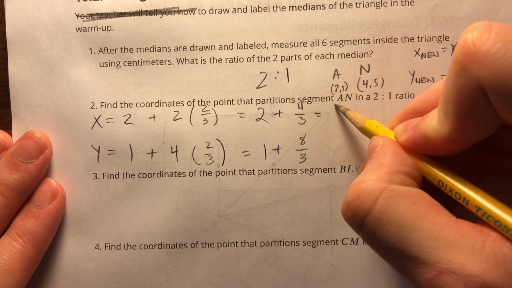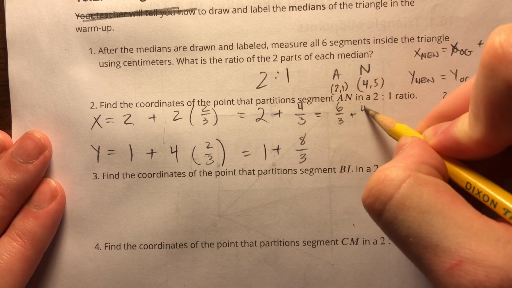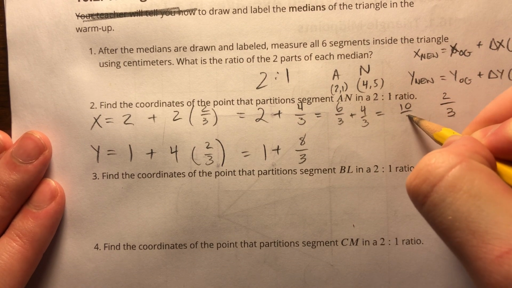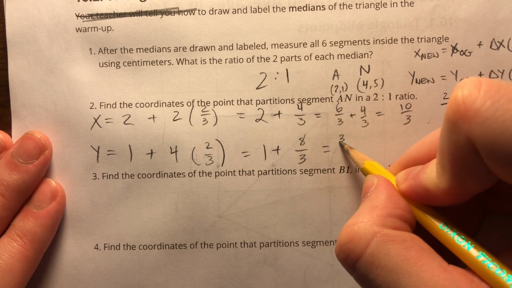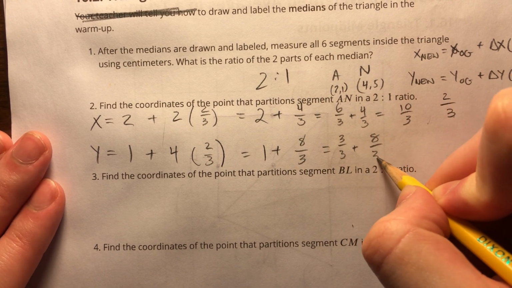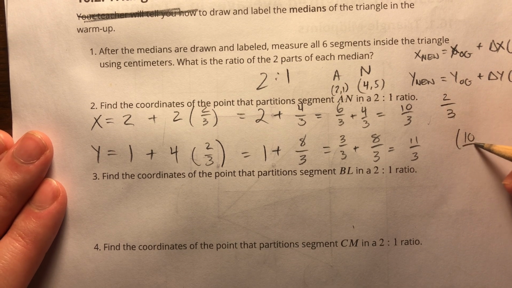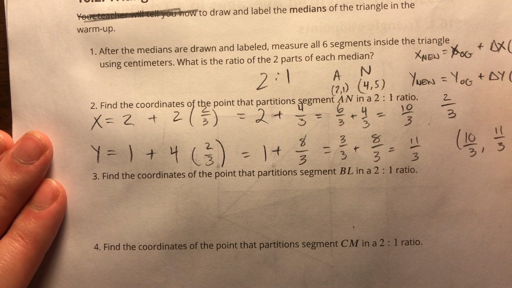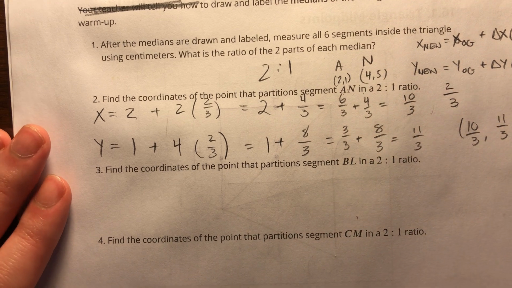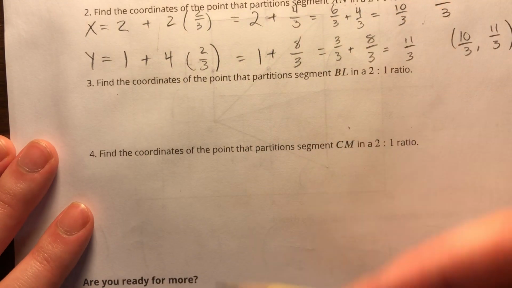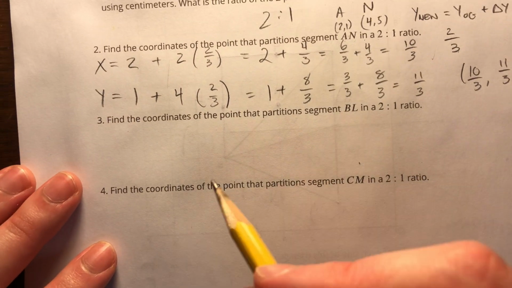This will be really the same as saying 6/3 plus 4/3. It's 10/3. Same as saying 3/3 plus 8/3. It's 11/3. So my ratio here will be 10/3, comma 11/3. All right, and then we're just gonna do the same thing a couple times. So just getting some more practice with this.